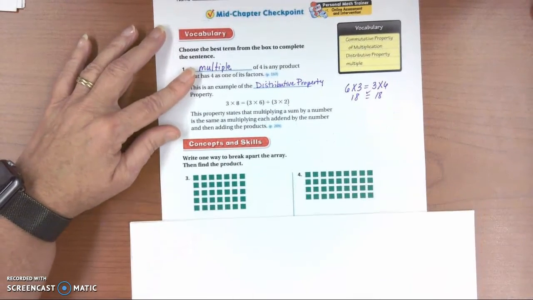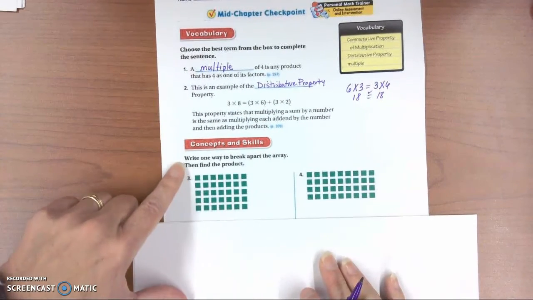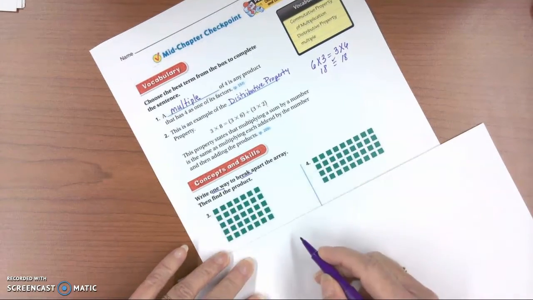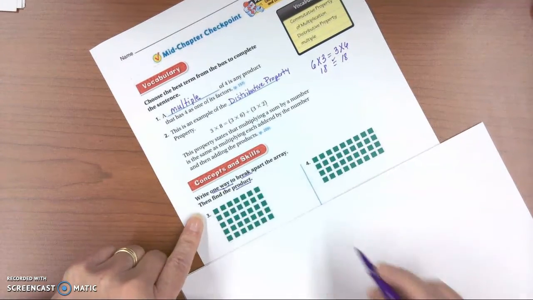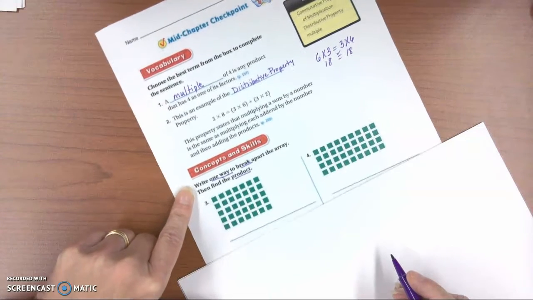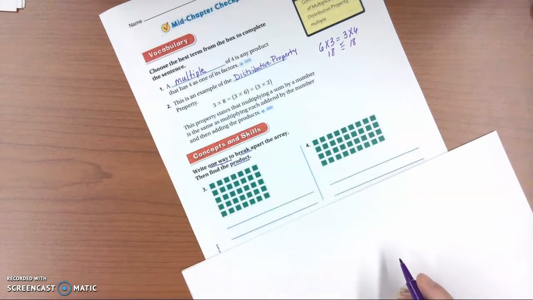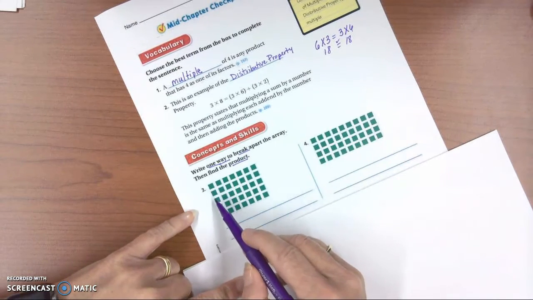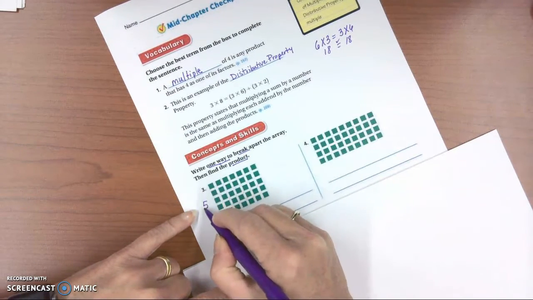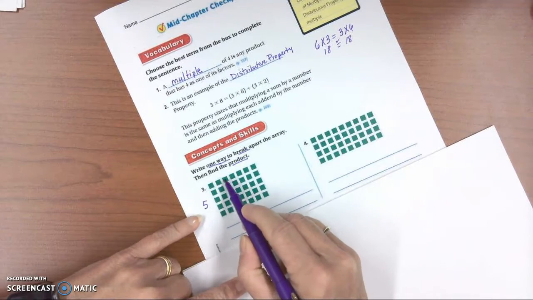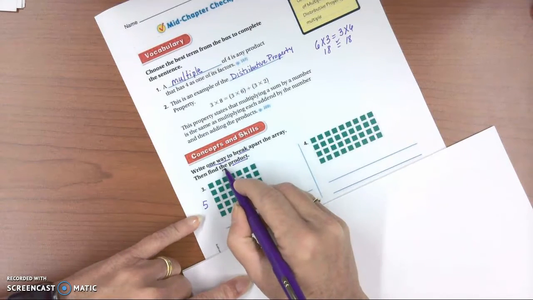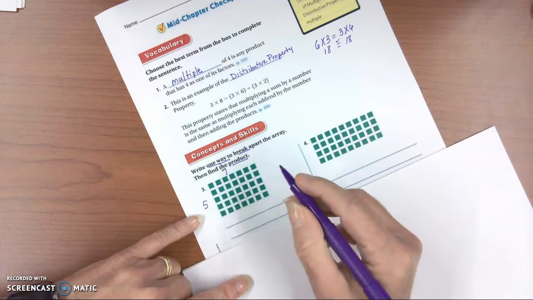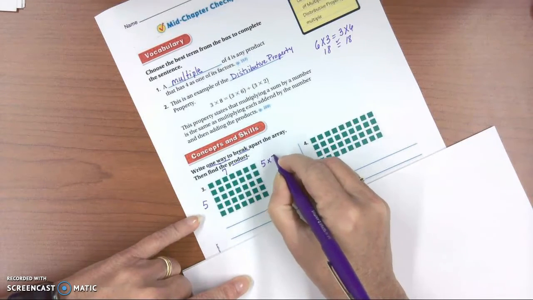So now concepts and skills. For this next part it says write one way to break apart the array. So we're going to break it apart and then find the product. So we have two things to do here. Write one way to break apart the array and then find the product. To approach this problem, what I'm going to do first is count the rows. 1, 2, 3, 4, 5. So we have 5 here. And across the top, 1, 2, 3, 4, 5, 6, 7. So we have 5 rows of 7. So we're looking at the problem 5 times 7.